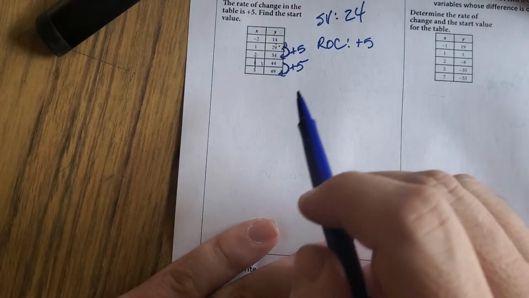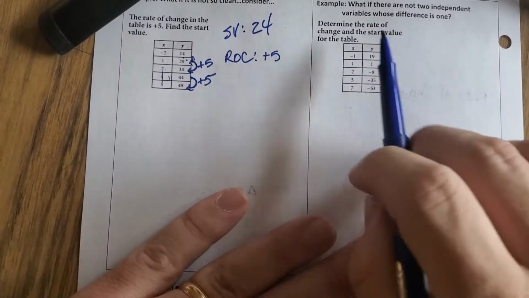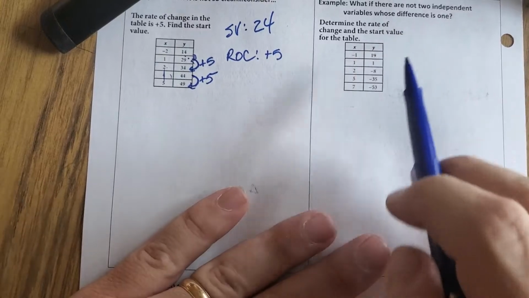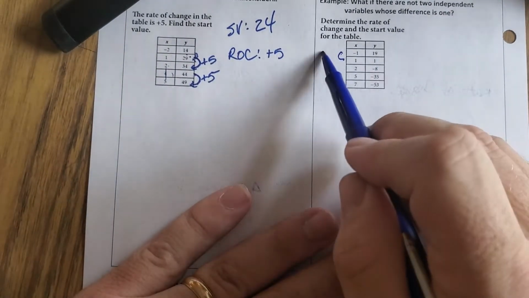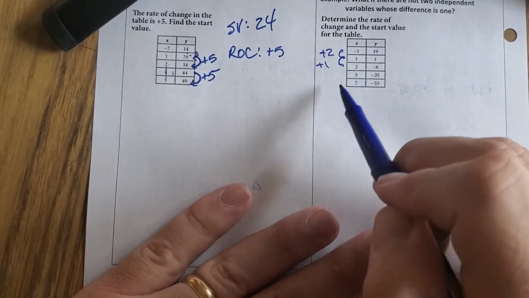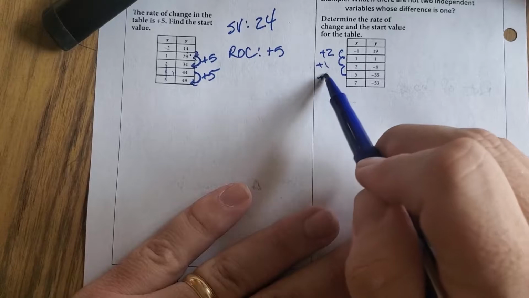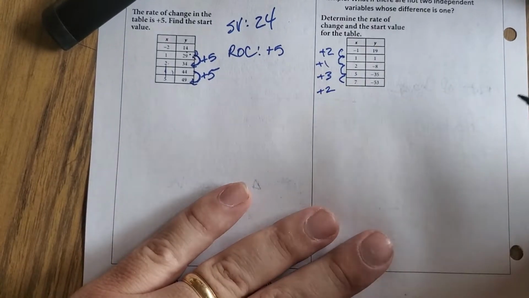All right, last example. What if there are not two independent variables whose difference is 1? I have a plus 2 here. I have a plus 1 here. I have a plus 3 here. And I have a plus 2 here. So I can't really confirm.